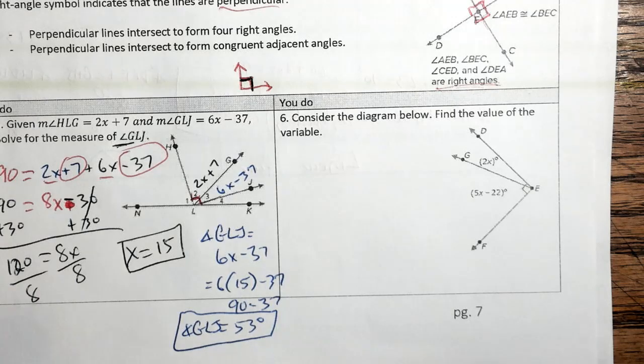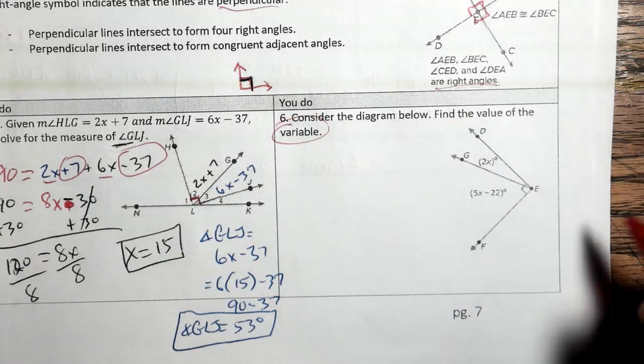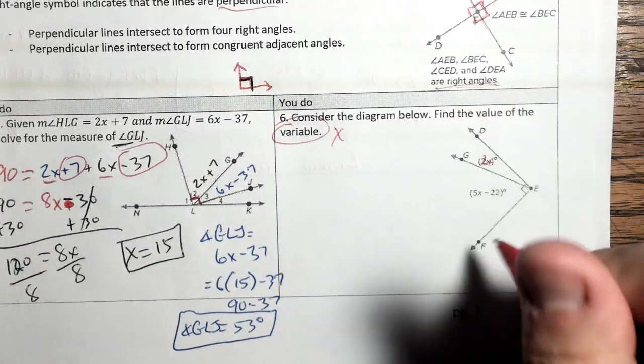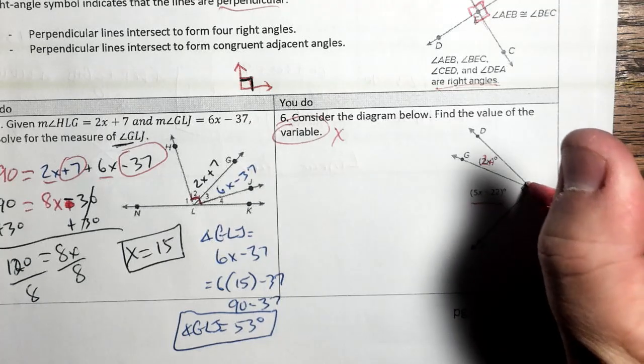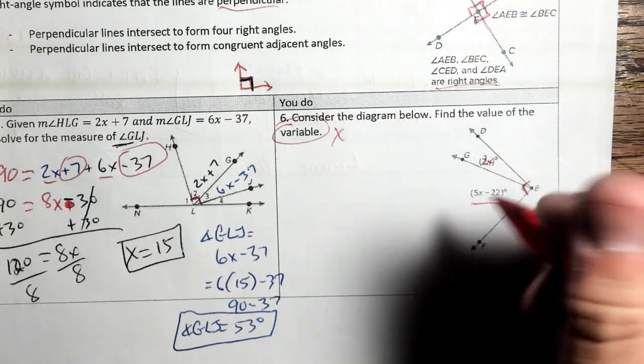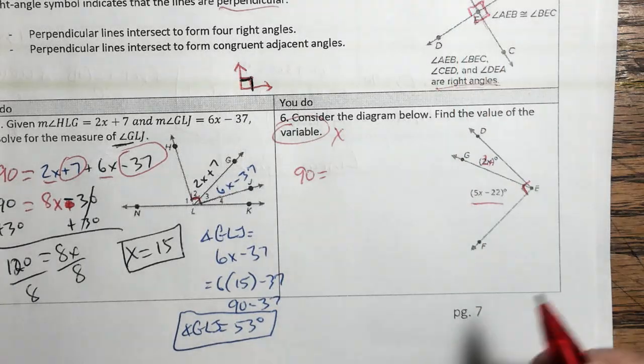Number 6 here. Consider the diagram below. Find the value of the variable. What's the variable? Well, that's x. We got 2x here. We got 5x minus 22, and we have a little box. Little box means complementary. So these are equal to 90.